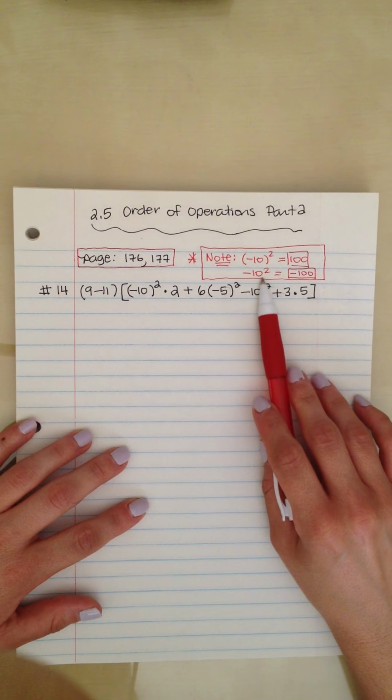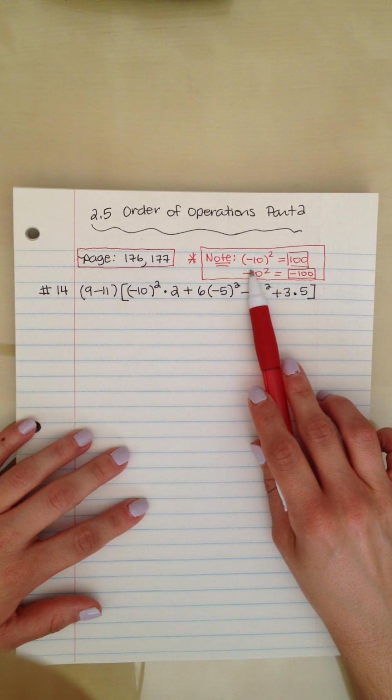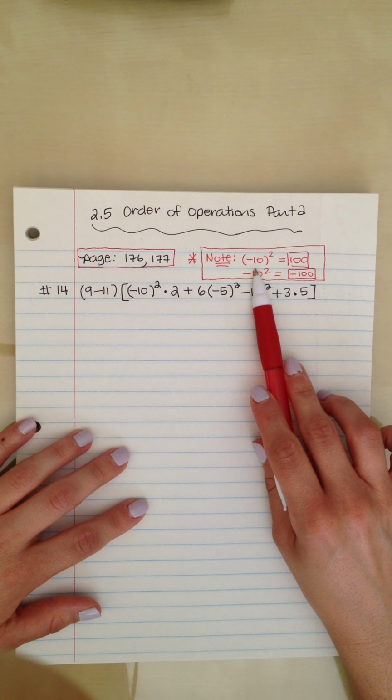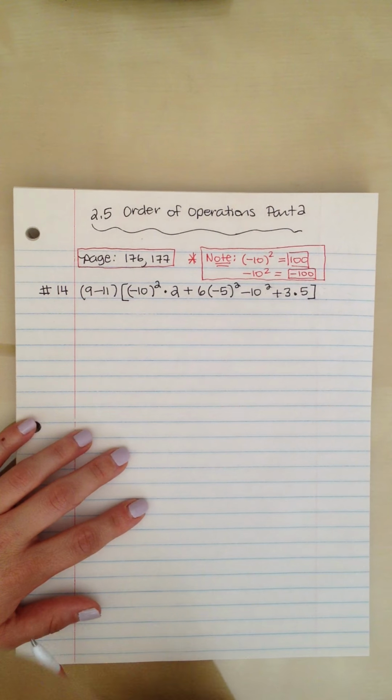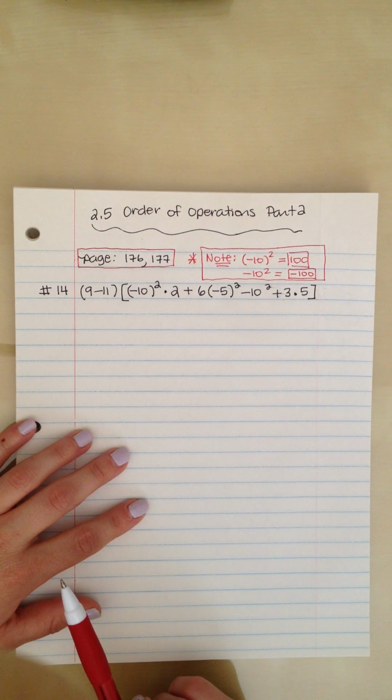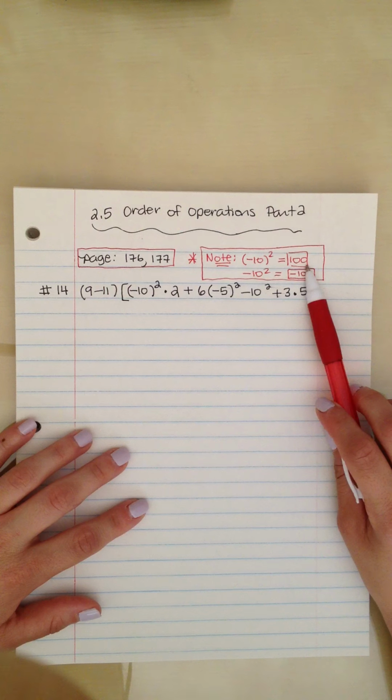Okay, so let's say if you have a negative number, negative 10, in parentheses, squared. That means negative 10 times negative 10, which is positive 100.